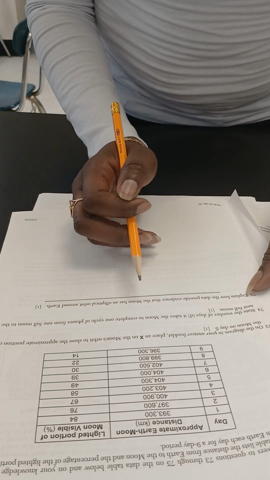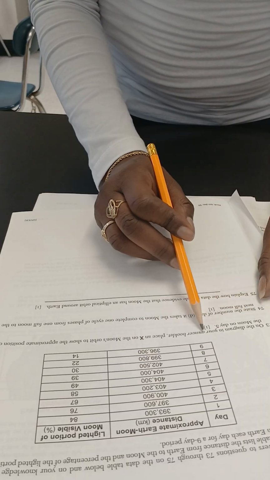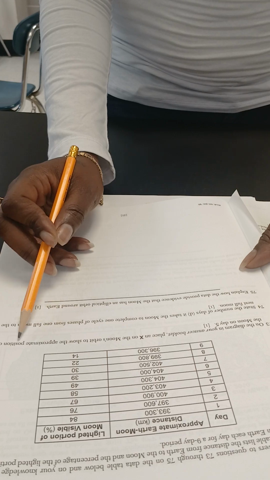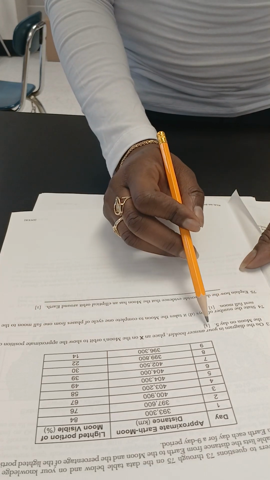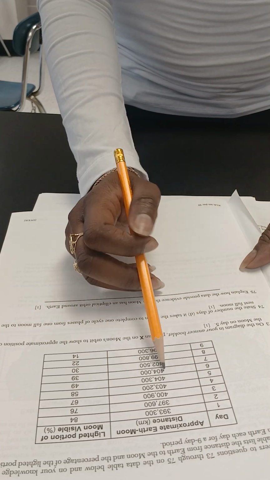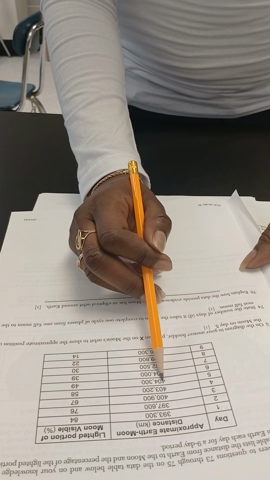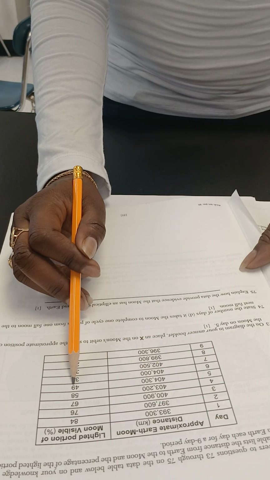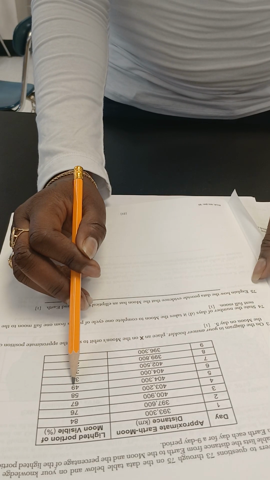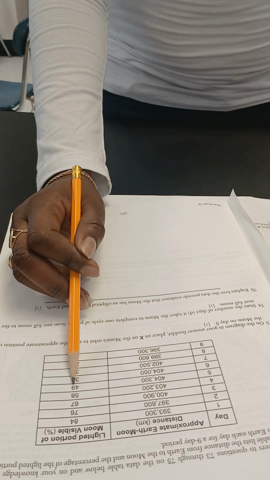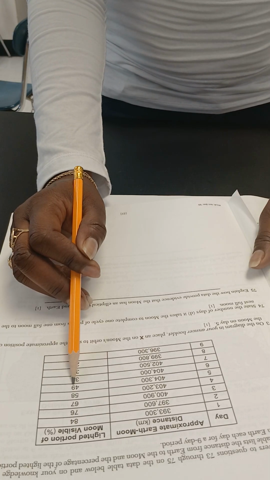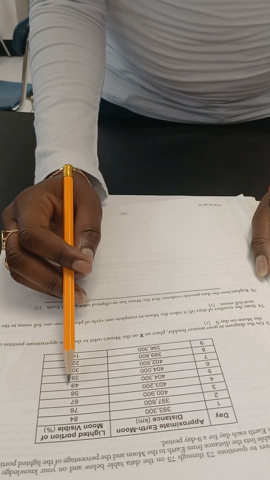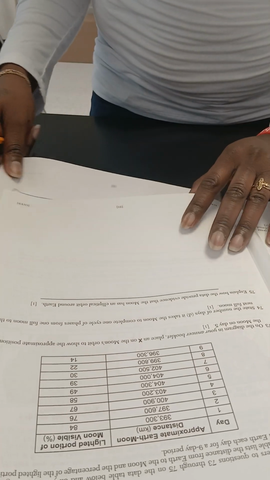So number 73 reads, on the diagram in your answer booklet, place an X on the moon's orbit to show the approximate position of the moon on day 5. The moon on day 5. So the distance is this number here. The percentage that's shown was 49%. So that being said, 49%, I know that that's half of the moon, or half of the moon is visible, right? 49%, close to 50%.